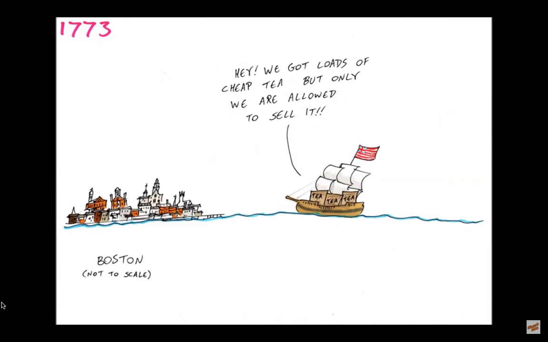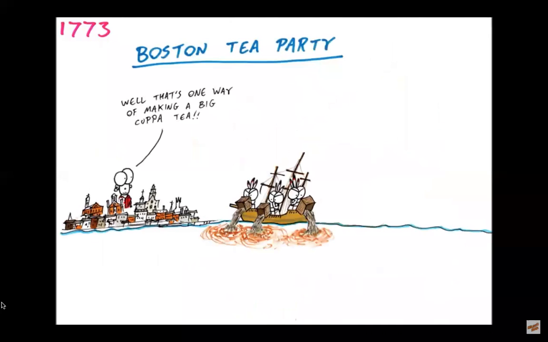Because Britain was trying to monopolize the tea, the Americans held the ships in Boston and didn't allow them to unload. On December 16th, a group known as the Sons of Liberty, disguised as Native Americans, boarded the ships and dumped the tea into the sea in what became known as the Boston Tea Party.